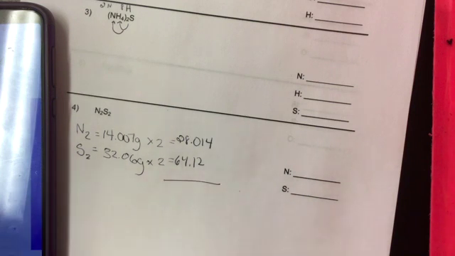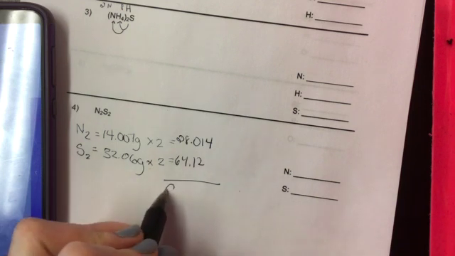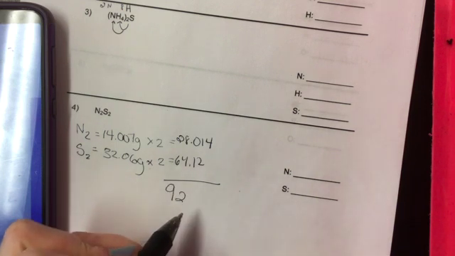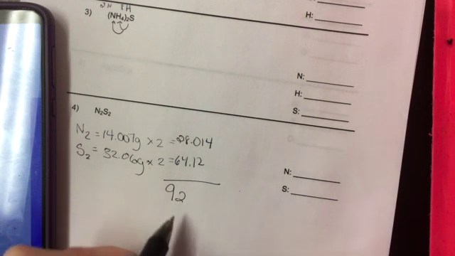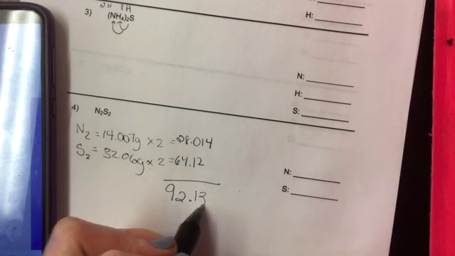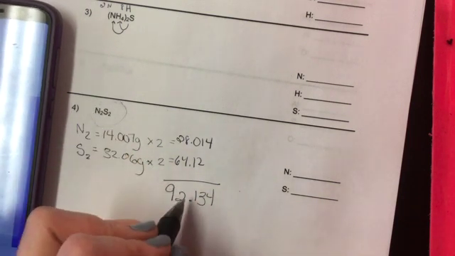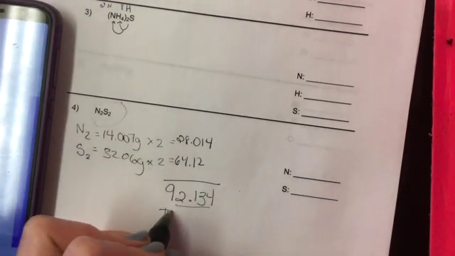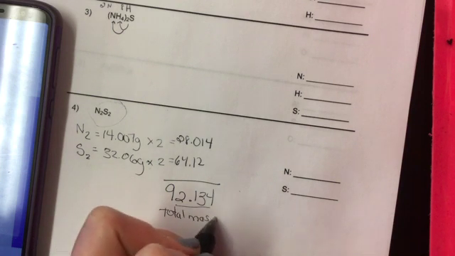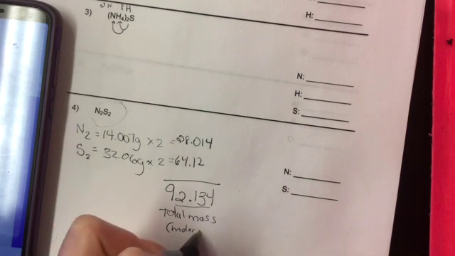So if I add these two numbers together, I should get 92.134. Right? That's the molar mass of this. So again, the number that you're getting here is actually the total mass, which is the same thing as the molar mass, right?